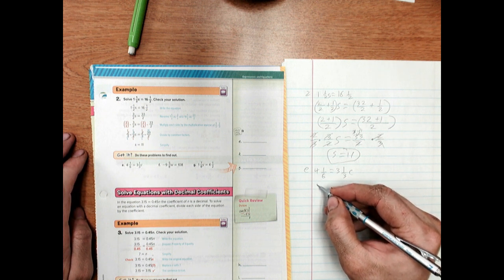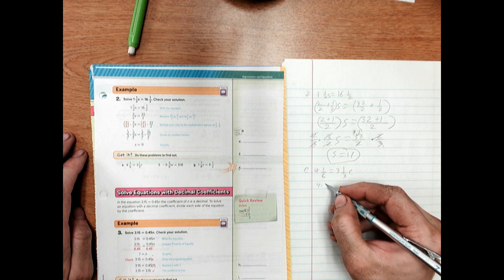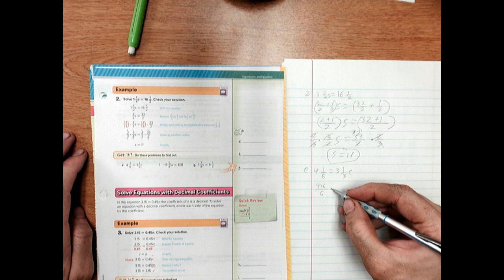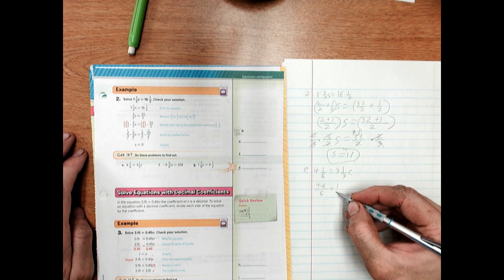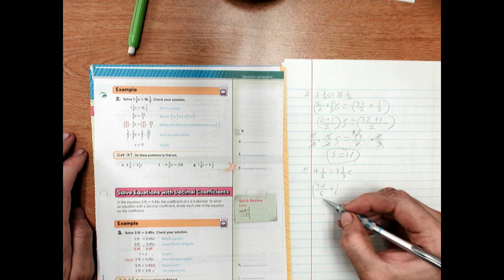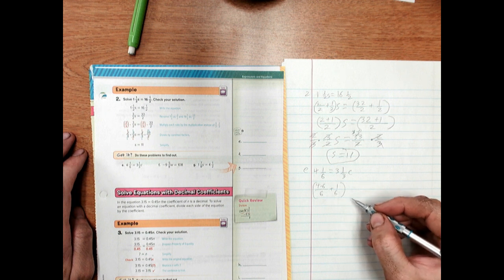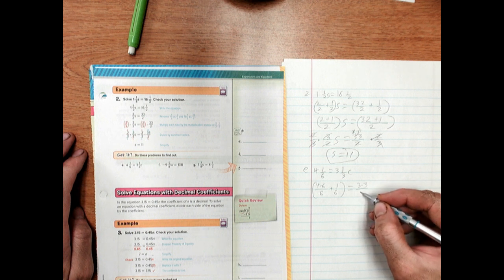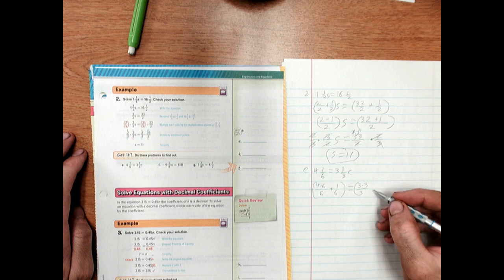So we have 4 times 6 over 6 plus 1/6 equals 3 times 3 over 3 plus 1 over 3.